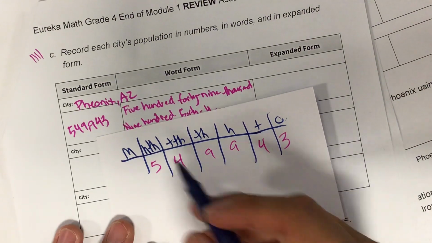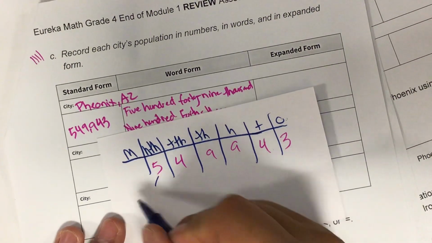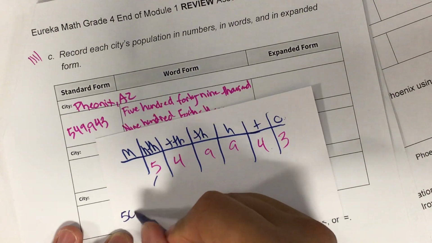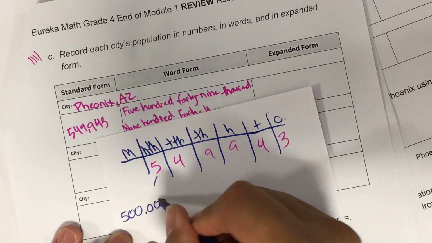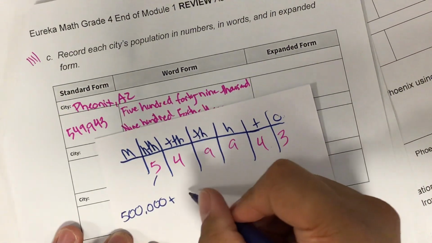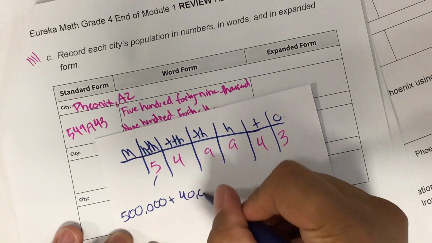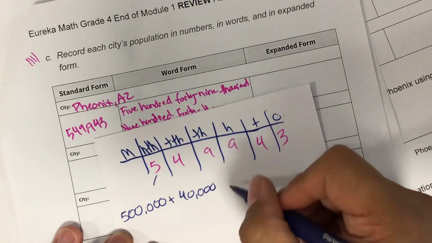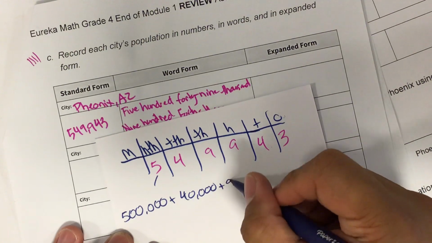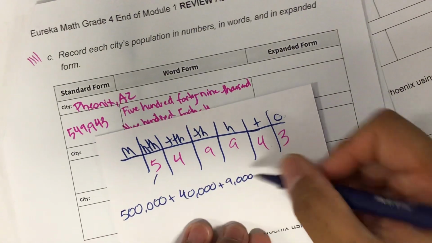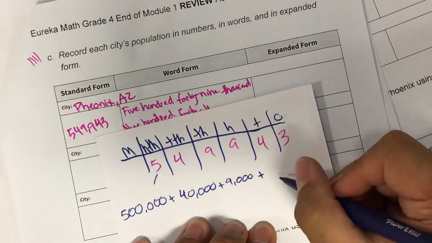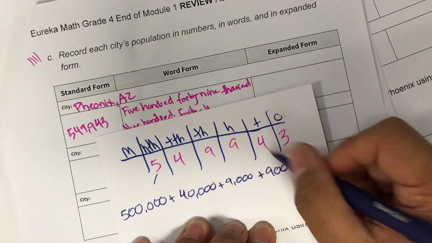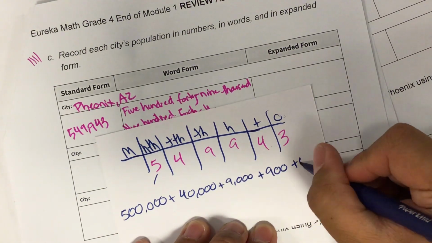So here we have 500,000, so that's 500,000. Plus there's 4 10,000s, which is 40,000. Here we have 9,000, so that's 9,000. Plus there's 900s here, so that's 900. Plus 4 10s there, which is 40.